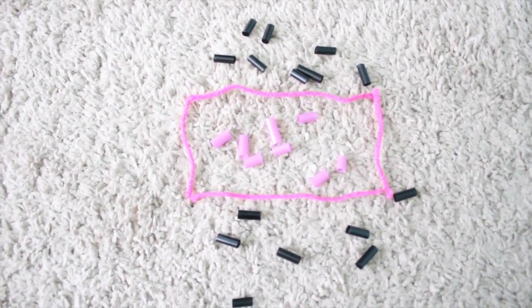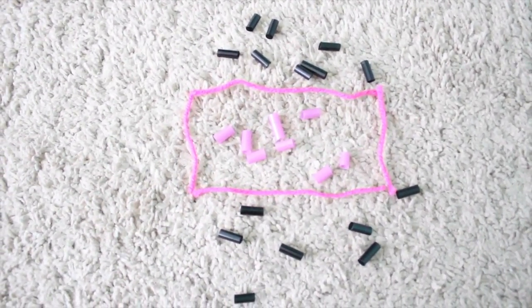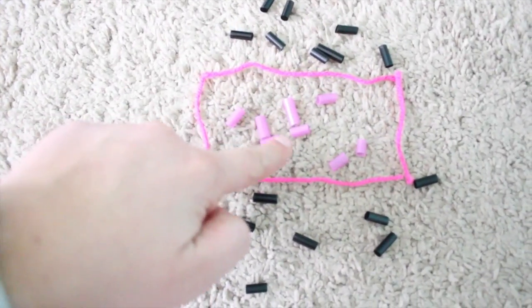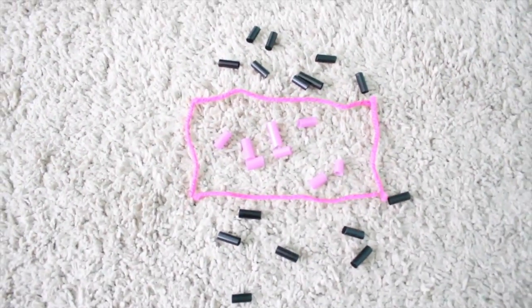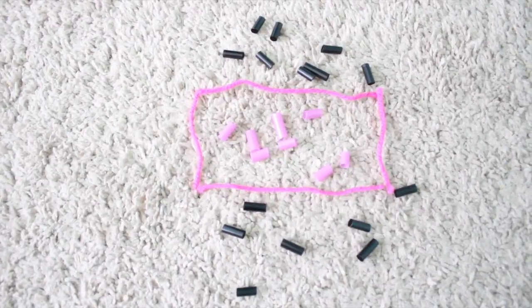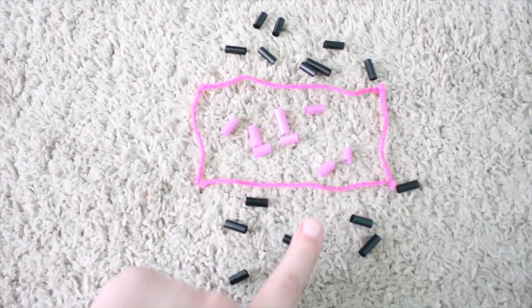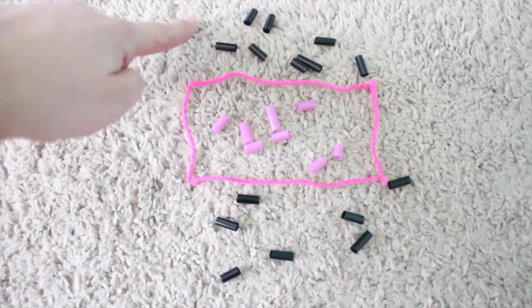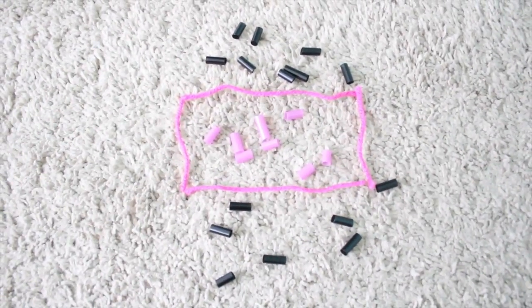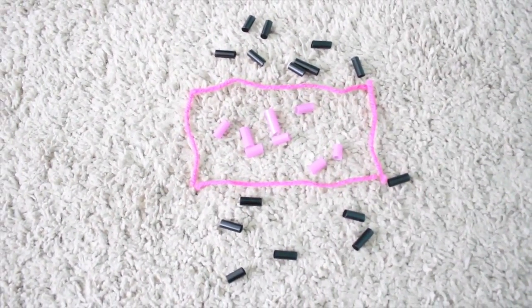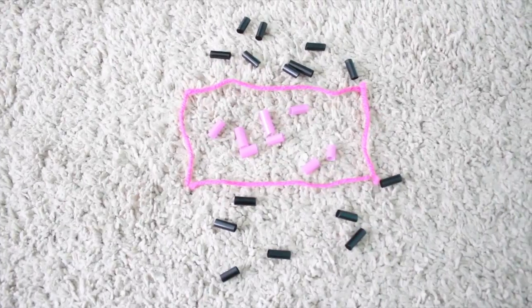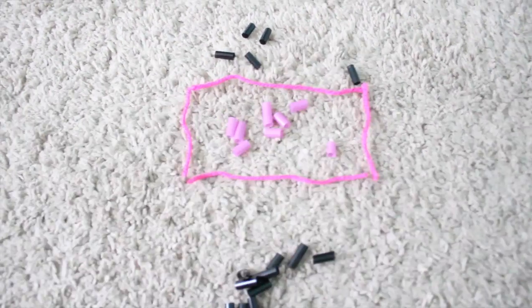then the inside of a neuron has negatively charged ions, which are represented by the purple straw pieces, and then the outside fluid has an excess of positively charged ions, which are the black straw pieces all around here. And the negative inside, positive outside creates a state called resting potential.